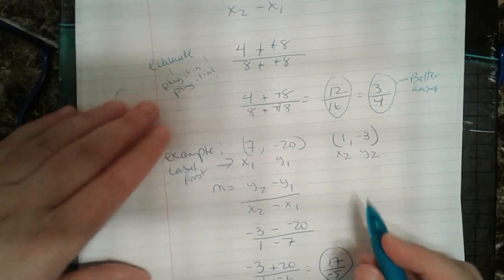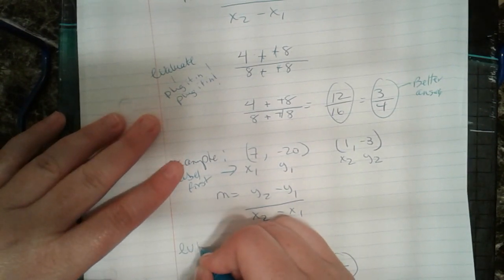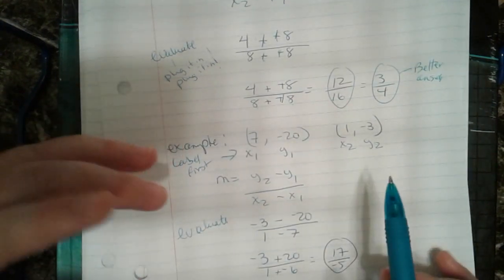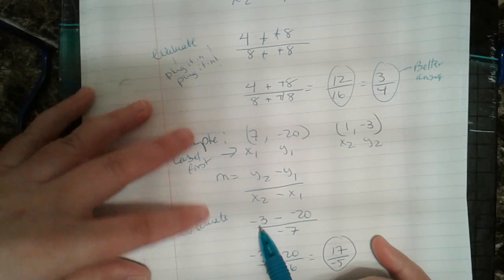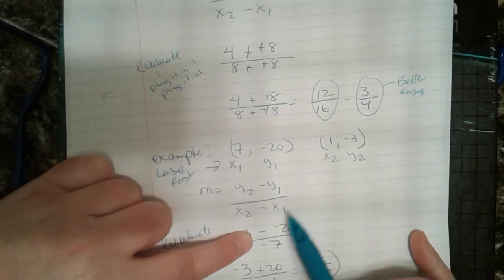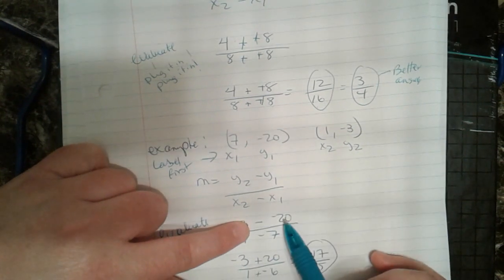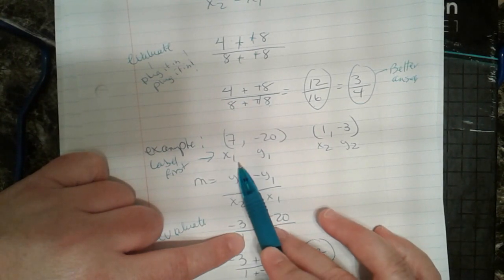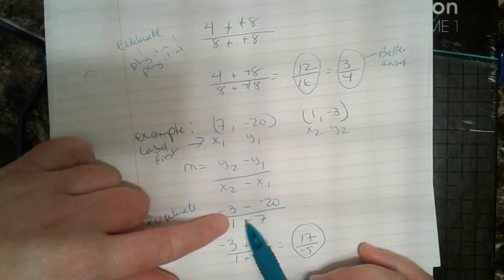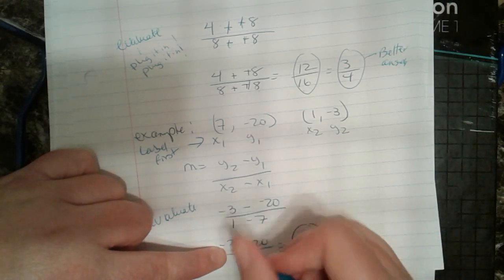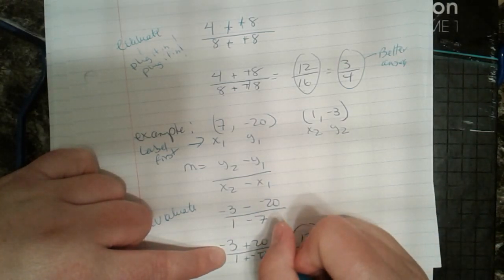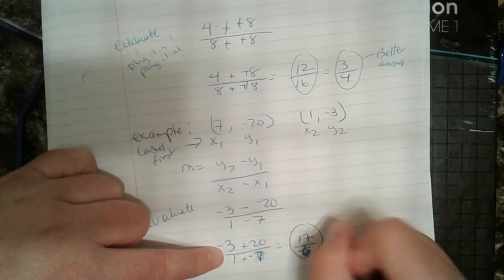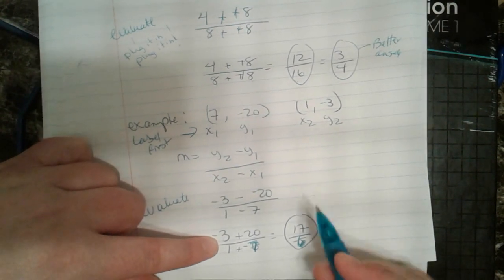And then the next thing I do is I evaluate. I plug in what we know. So we have -3, which is y2, minus y1, so that's -20, over x2, which is 1, minus 7, which is x1. Again, this is subtraction, so we have to apply the subtraction rule. And I made a mistake here, didn't I? So this is -7. So this should be a -6. Okay, I was jumping the gun.